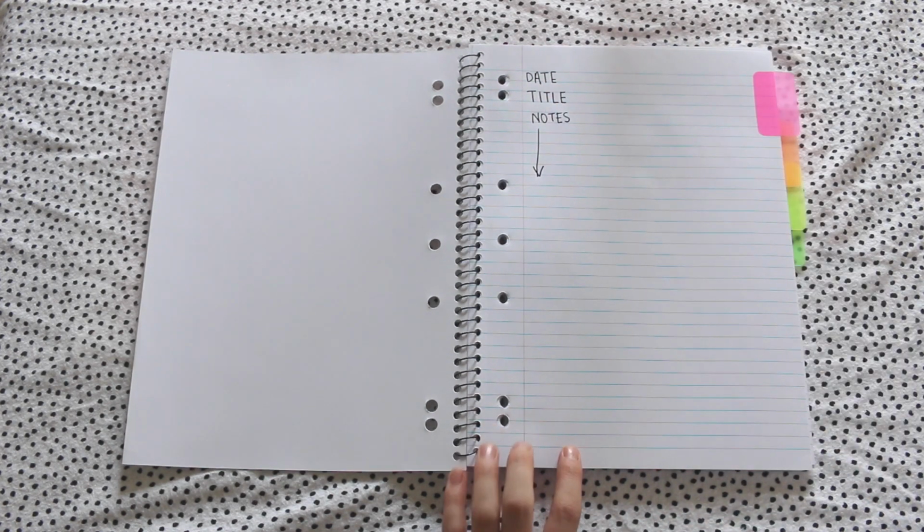Your notes are just for you. They don't have to be ordered, they don't have to be neat, they don't have to be perfect, they are just for whatever you think may be important for looking back on later on.